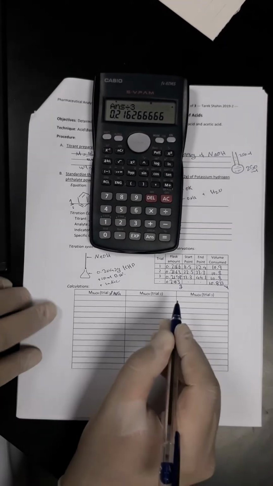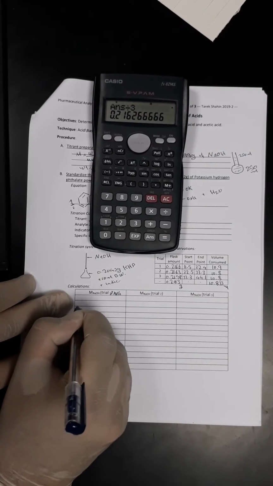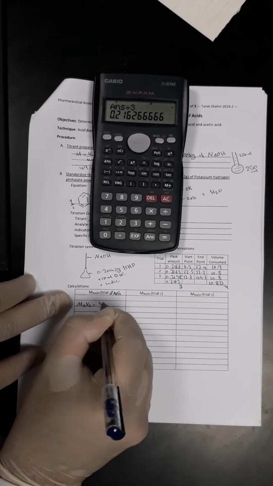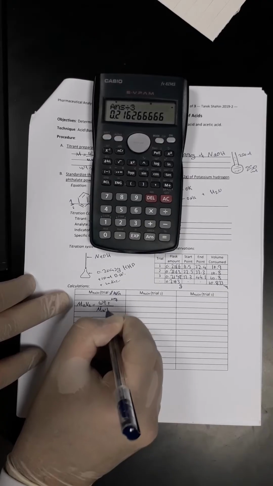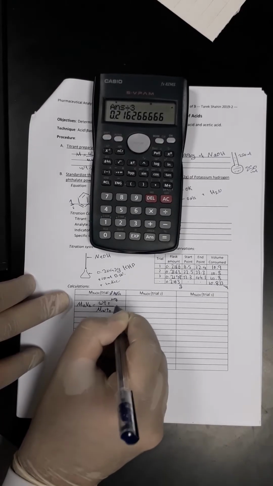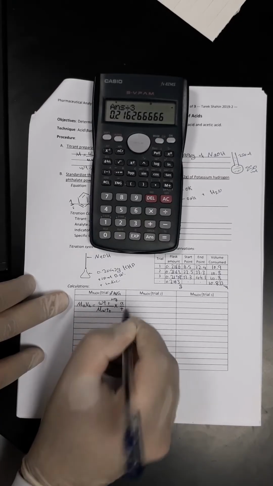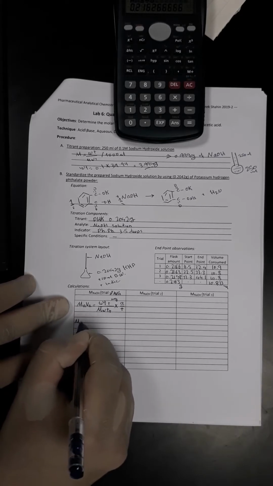About the calculations, the equation we are going to use to solve this problem is: molarity of analyte times volume of analyte equals the weight of titrant divided by the molecular weight of the titrant, multiplied by the stoichiometric factor, which is the number of moles of analyte divided by the number of moles of titrant. The molarity of analyte is our unknown, so we will keep it as it is.